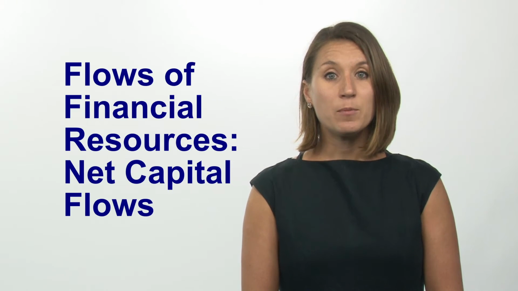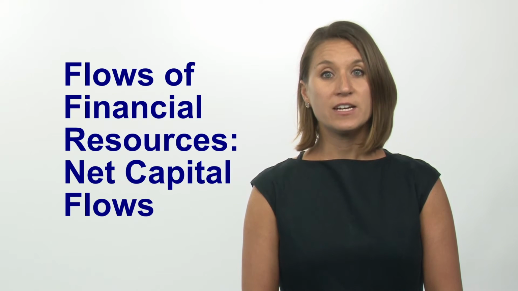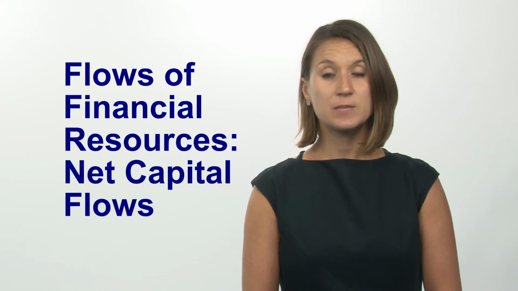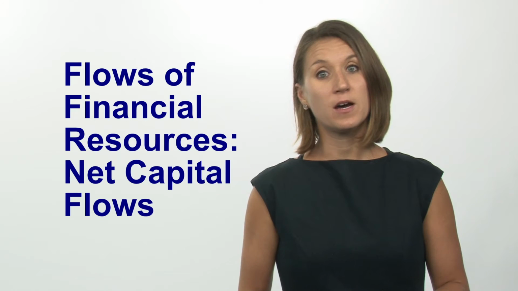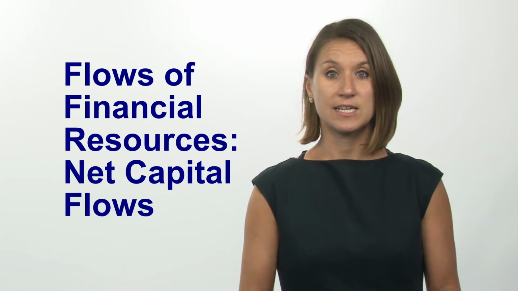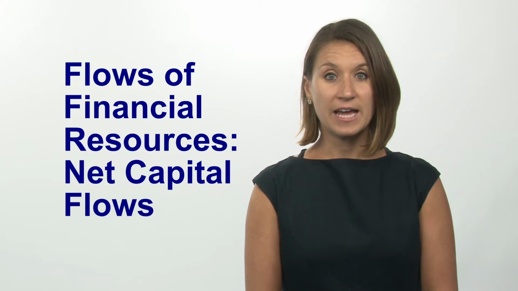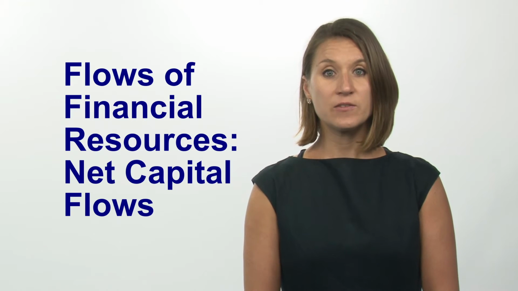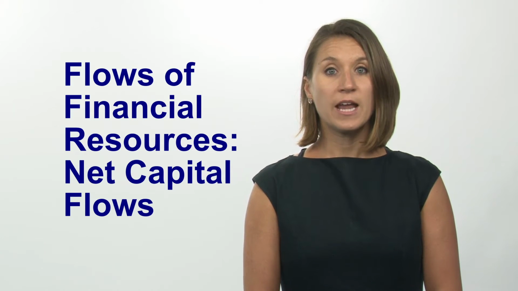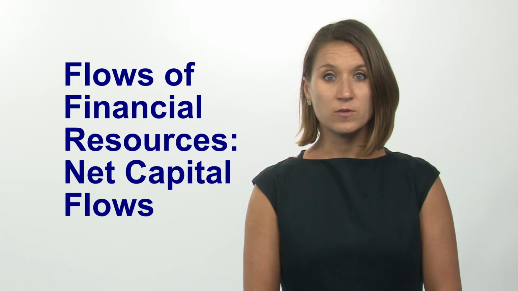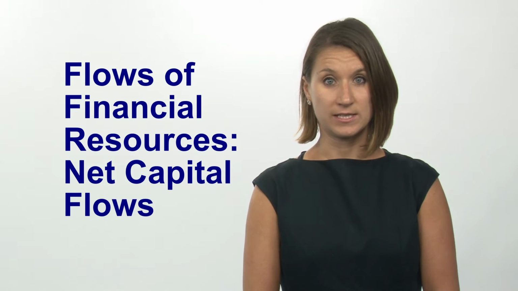Now, let's talk about net capital flows. Capital flows capture the financial flows between countries, specifically in the purchases of bonds, stocks, real estate, etc. When we calculate net capital flows, it is the difference between foreign assets purchased by domestic residents minus domestic assets purchased by foreign residents.